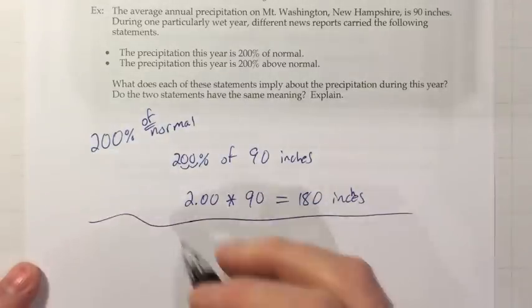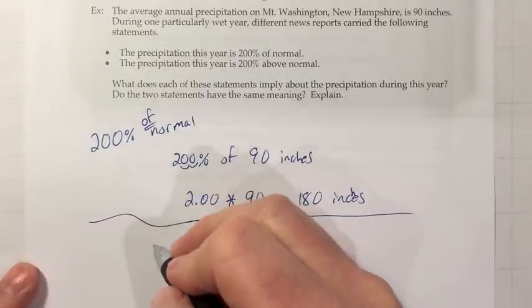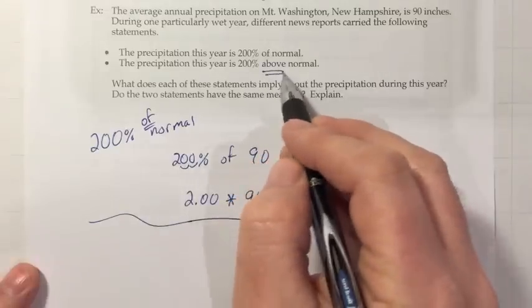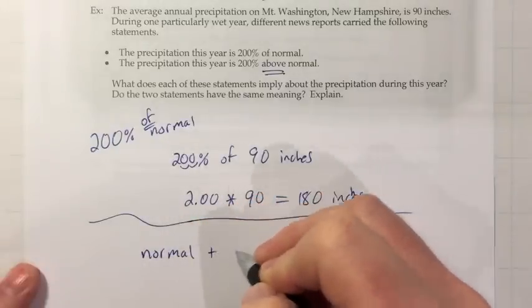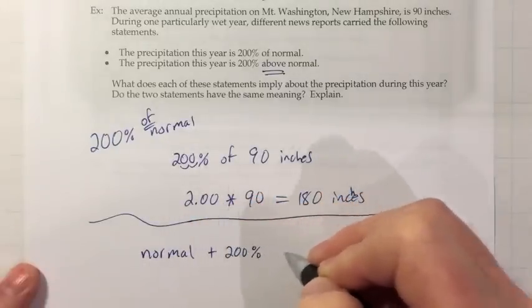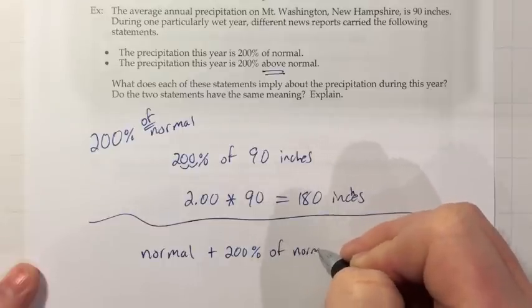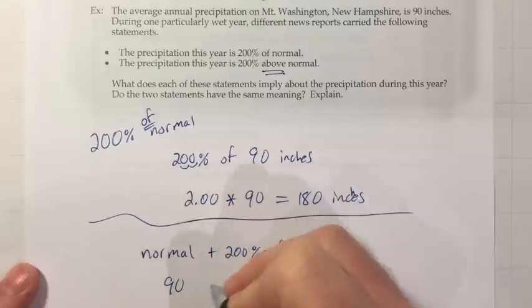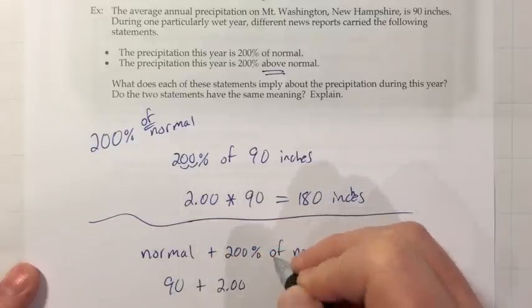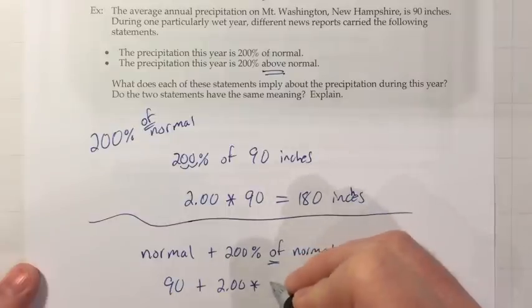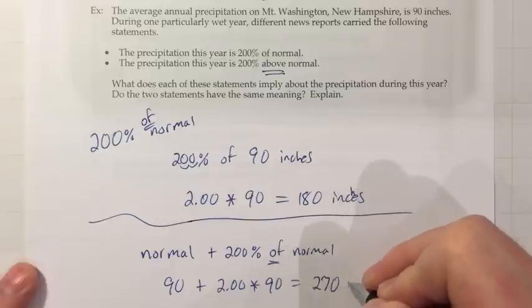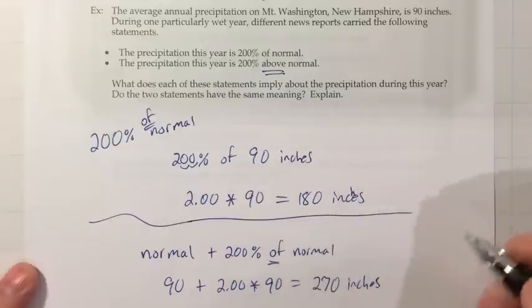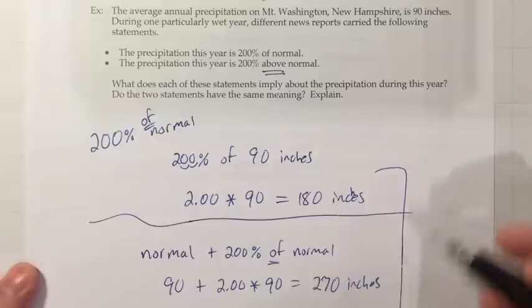Now let's look at the other phrasing, 200% above normal. So above means that we're adding to normal. So you would start with normal, and then you would add 200% of normal. And if we plug in the 90 there, it's 90 plus 2.00 of, or times 90. And this time we get the 180, but added that on top of the normal, and we'd get 270 inches. So do the two statements have the same meaning? No, not the same.